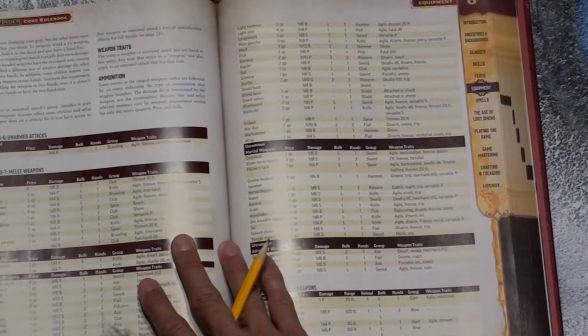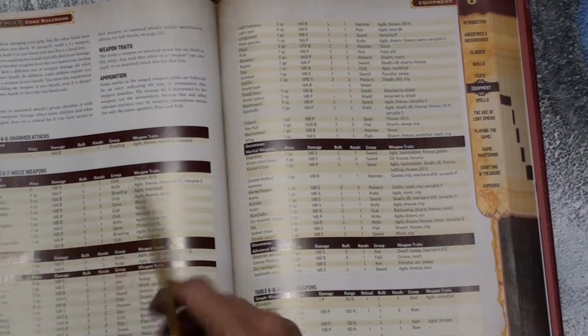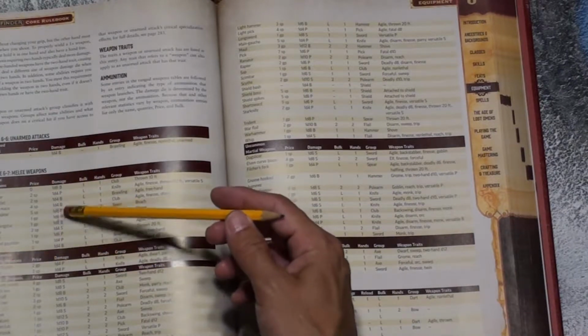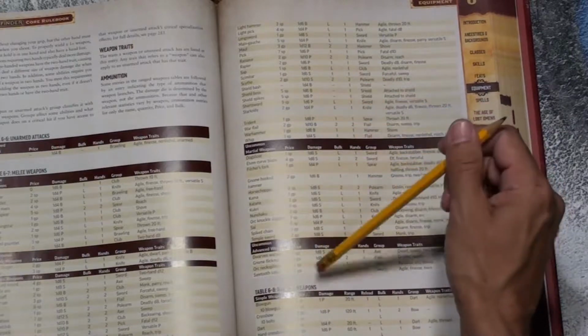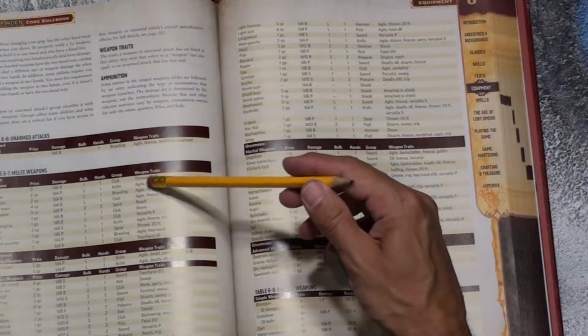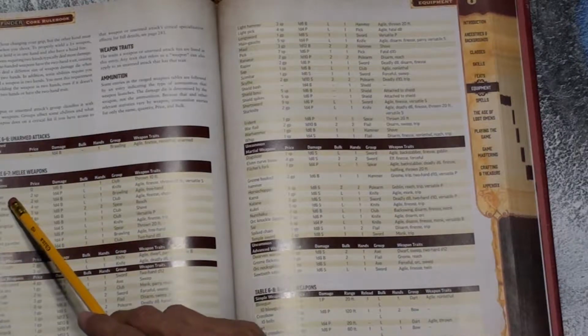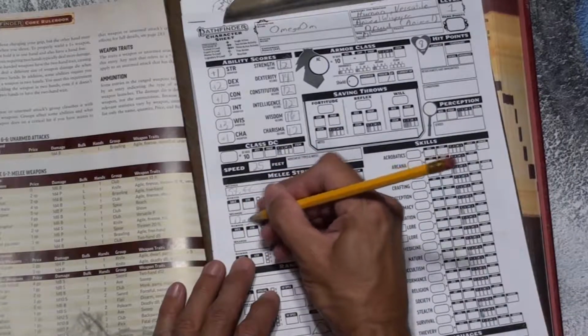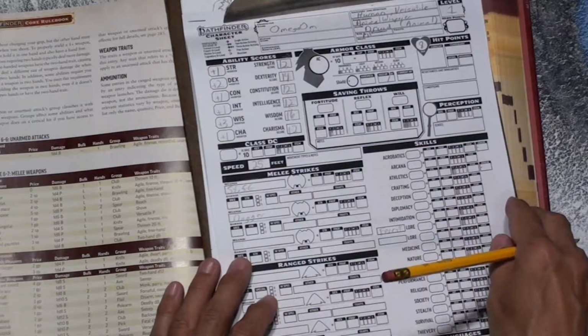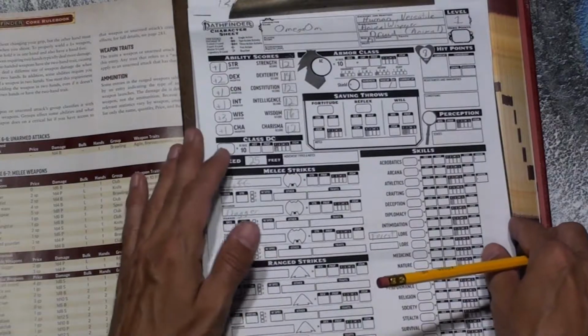Okay, so maybe I should buy something else. I can only use simple weapons. My class only allows me to use simple weapons, or use my fist, one or the other. So maybe I'll use a dagger. I'll have a dagger. And that's 2 silver pieces.